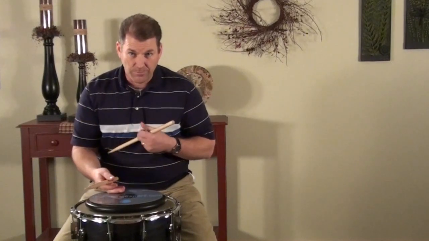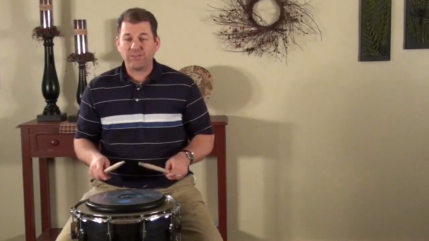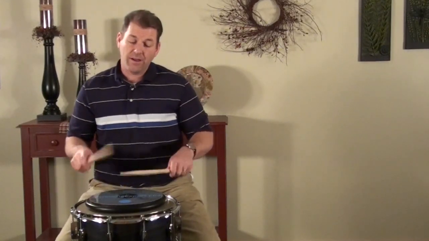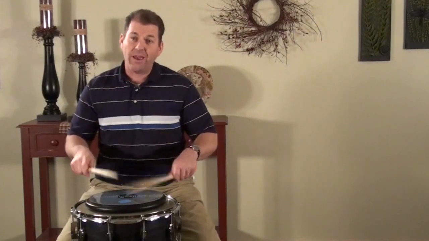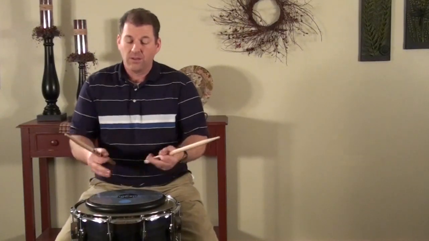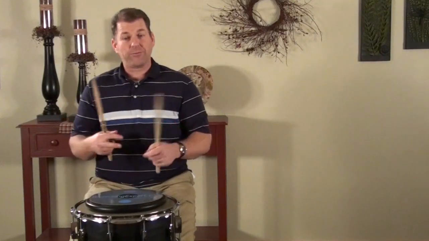playing eighth notes. We're going to alternate the eighth notes with our hands like this. 2 and 3 and 4 and 1 and 2 and 3 and 4 and. Now this one is a little bit trickier for most people that have never done this. So you might have to take a little time and work it out and figure it out.